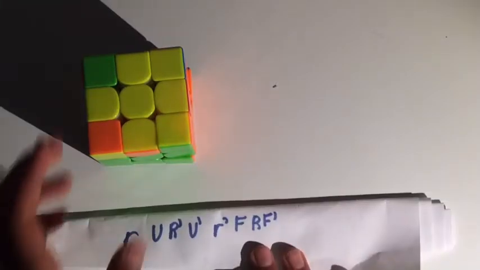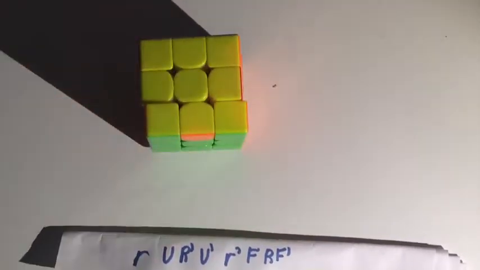This is the next case. You recognize it by having 2 corners on top, and the other 2 corners don't make headlights. They're pointing in opposite directions. And to solve the case, you do the algorithm y, R, U, R prime, U prime, y R prime, F, R, F prime. And that will orient the last layer for that case.